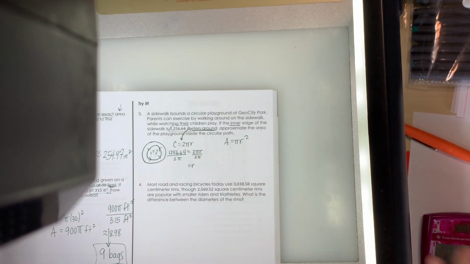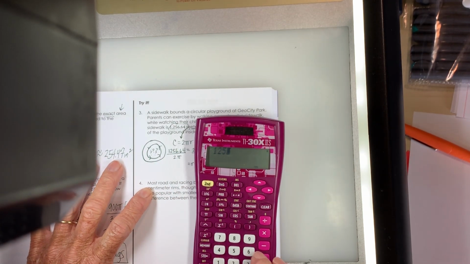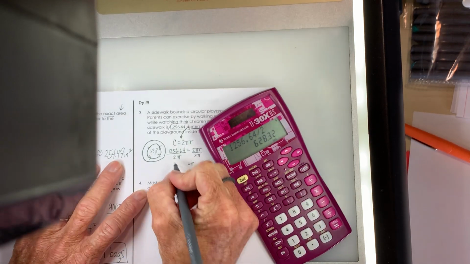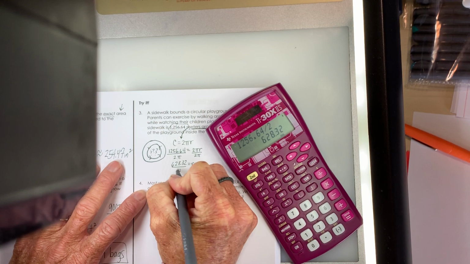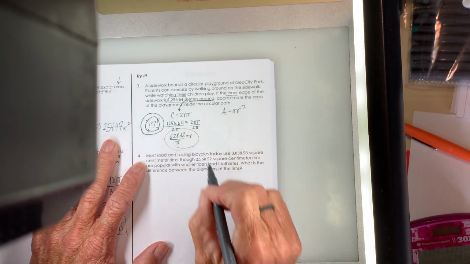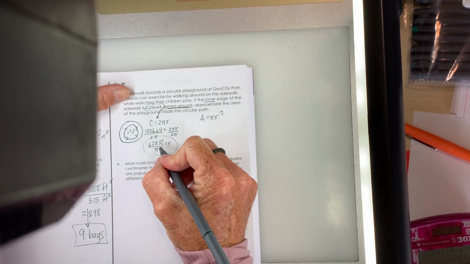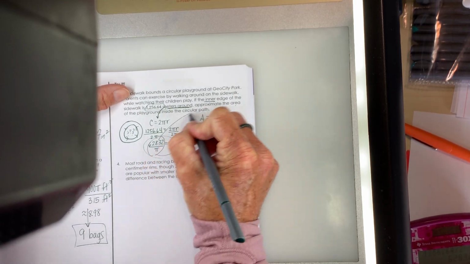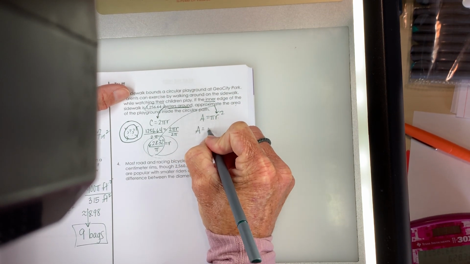Okay, I'm going to clean this up just a little bit because this ends with an even digit. I can cut it exactly in half. So we get 628 and 32 hundredths over pi. Now that's really ugly, but that's exact. That's the radius of this circle. So I'm going to bring it over here and I'm going to put this in place of the radius. Plug in what you know, solve for what you don't know.